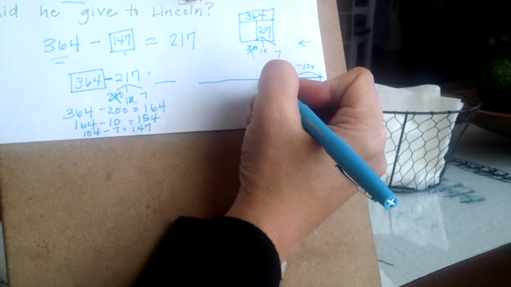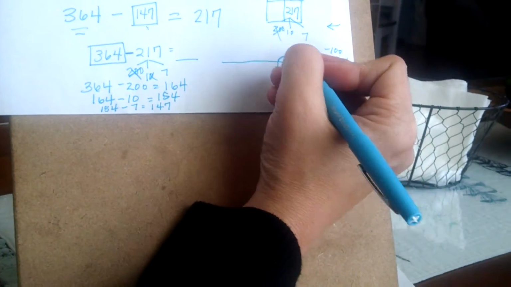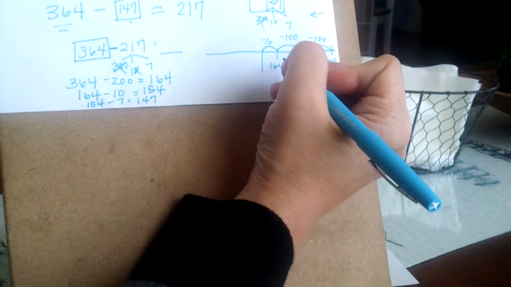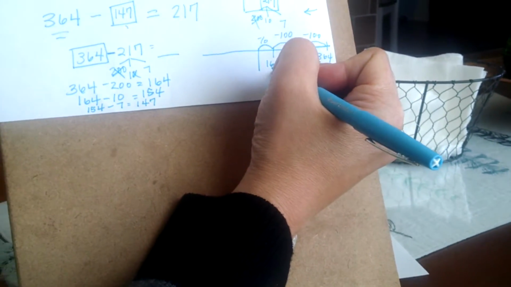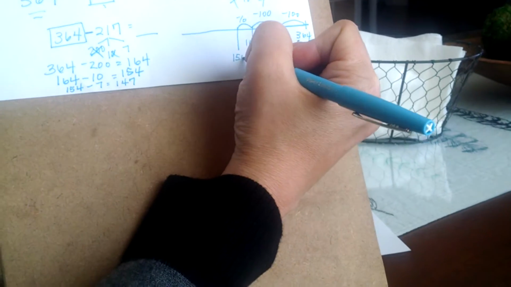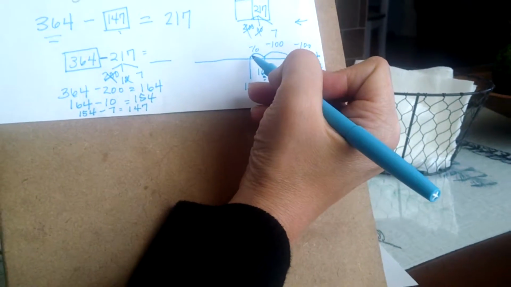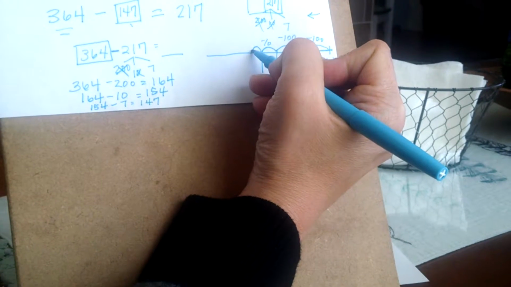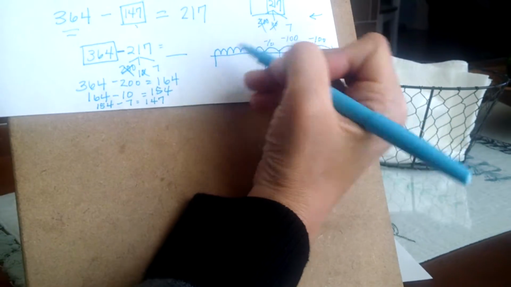Then she's only going to have to hop back 10. And this is where she sometimes gets messed up because she's in the 100 hopping mode. She has a hard time switching to the next one. So I tell her it's 10. So now we're just changing this one. So the new number is going to be 154. And then she's going to hop back 7. 1, 2, 3, 4, 5, 6, 7.